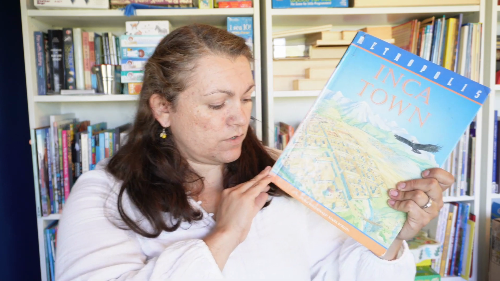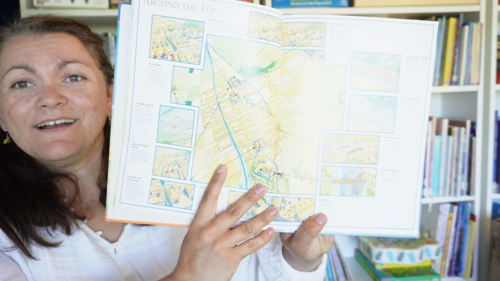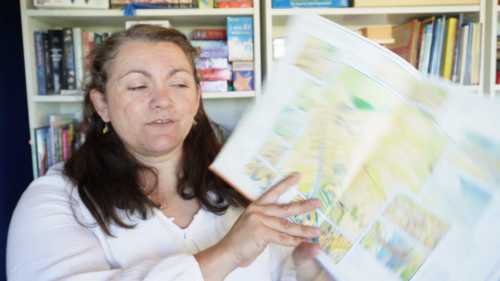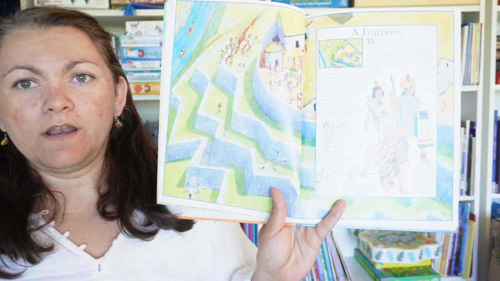Inca Town. This is another older one that I had to search for, so hopefully I can link it below, but we'll see. I really enjoy this. I think it's fantastic. I love all the information. It's like taking a tour around an Inca town, and for me it really brings it to life. I can imagine walking around the streets and what I would see, and I love that.